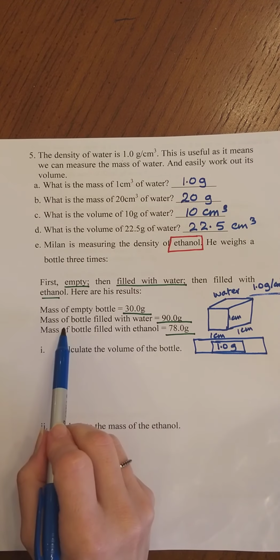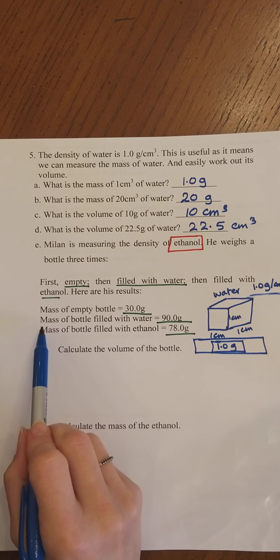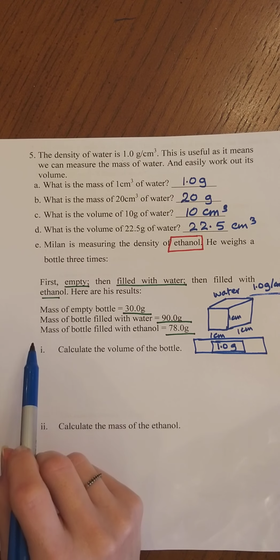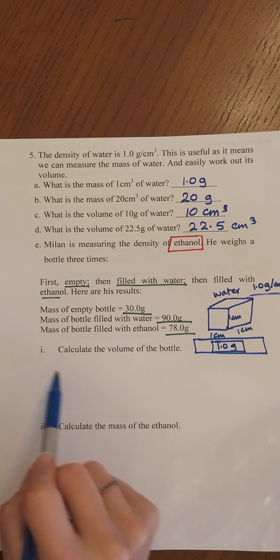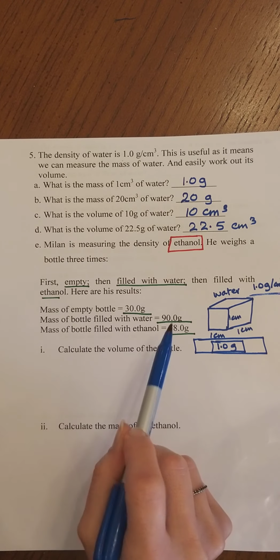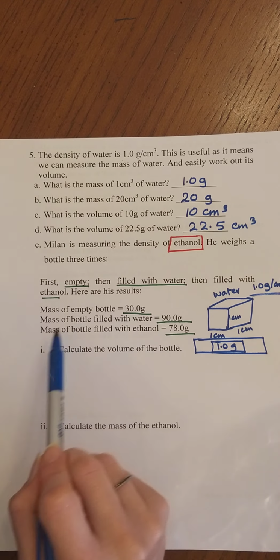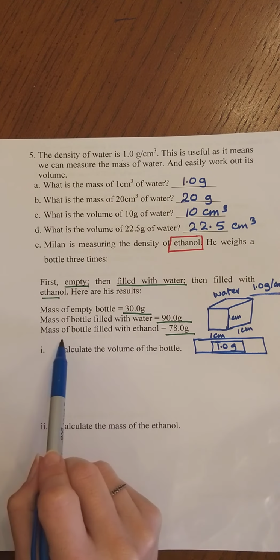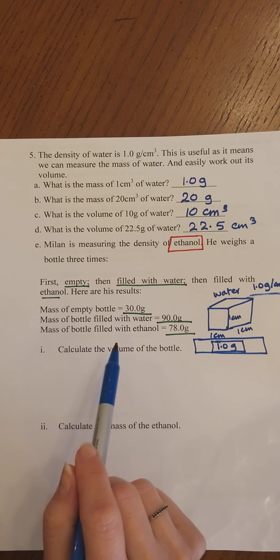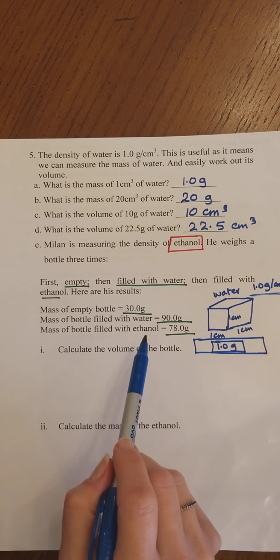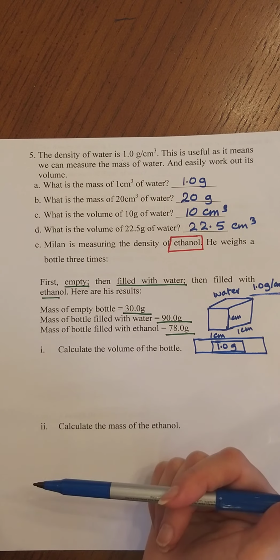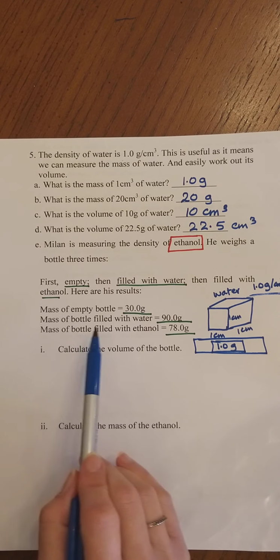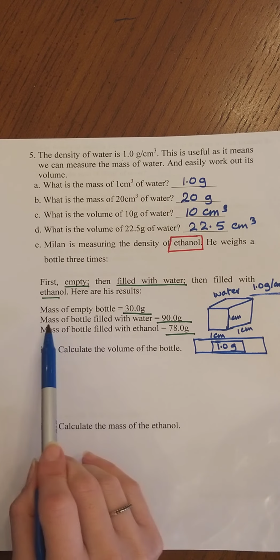Now, why did he use water to calculate the mass of the bottle filled with water? In order to know the volume of the bottle, we need to know the volume of the liquid inside the bottle. The volume of a liquid can be known from the density of the liquid and its mass. Which liquid do we have here that we know these two pieces of information? Water.